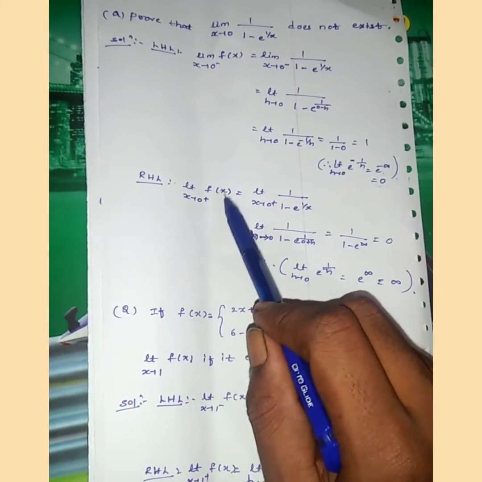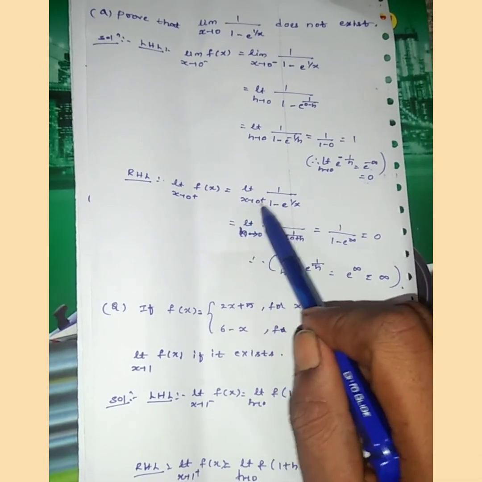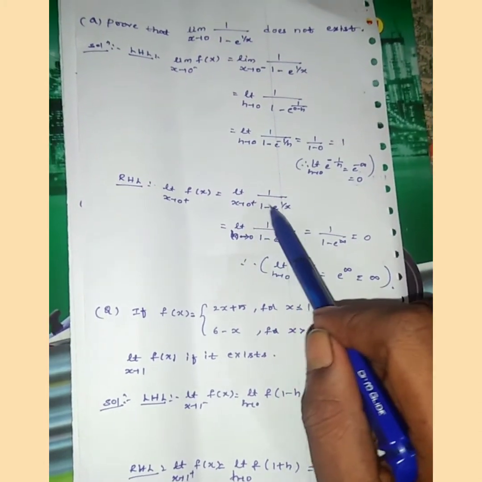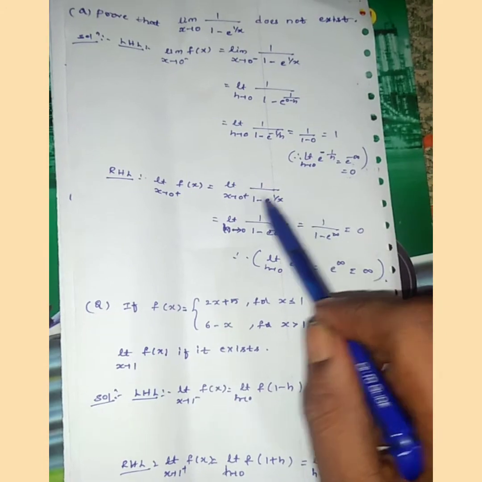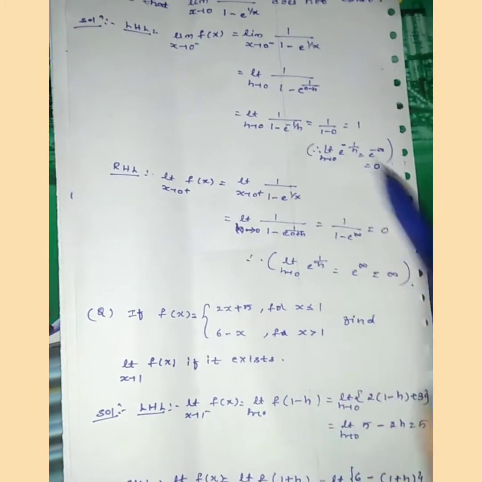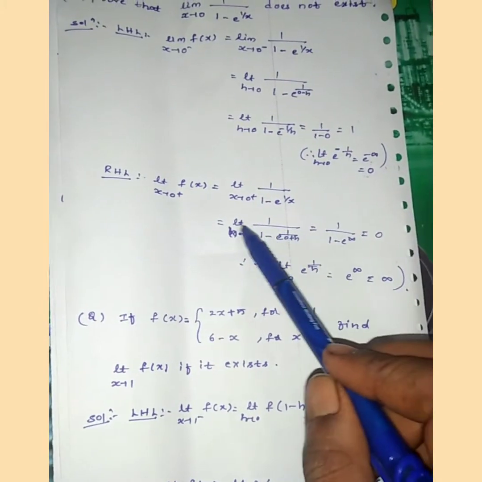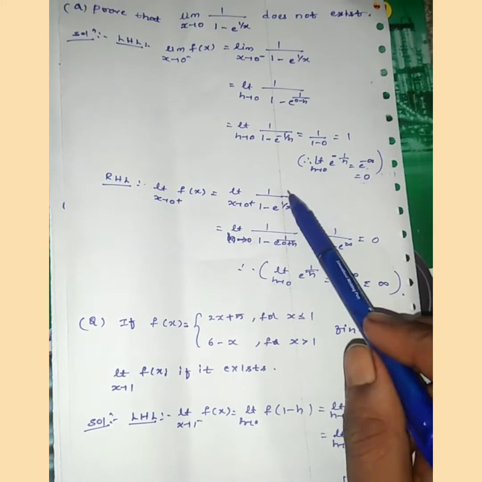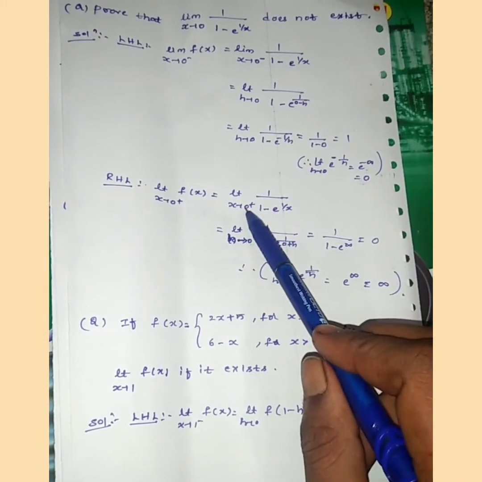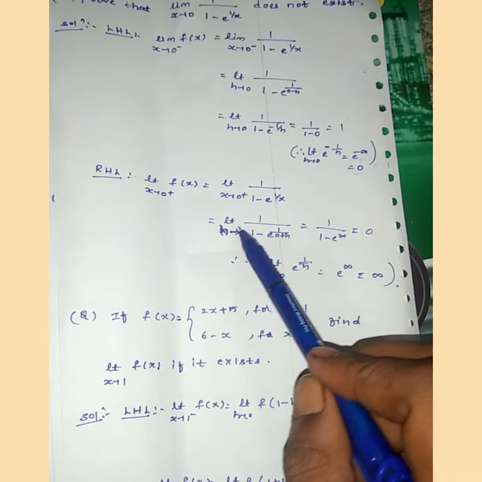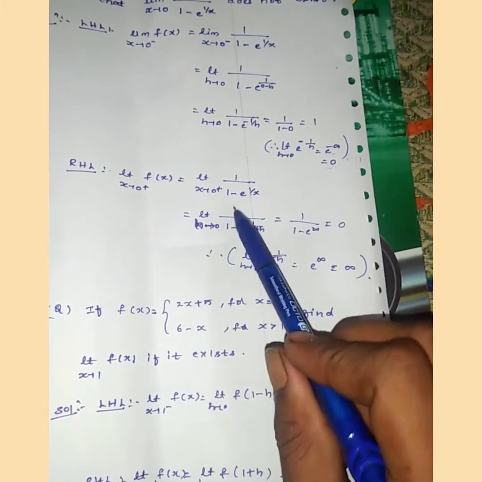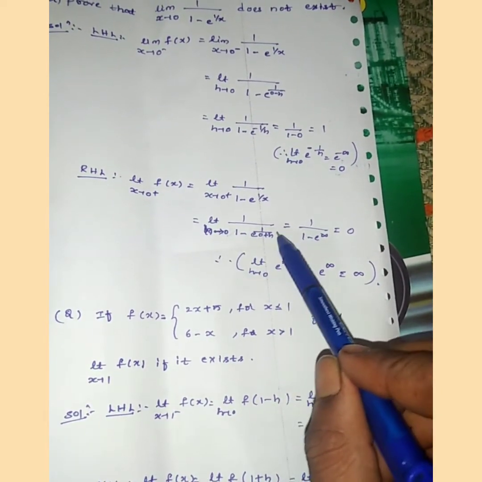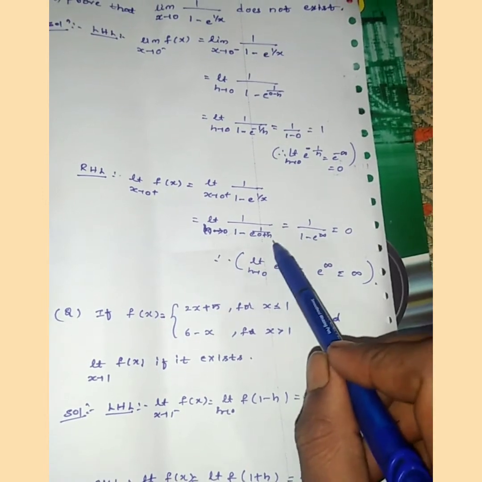And the right hand limit is the limit as x tends to 0 plus of f of x equal to the limit of 1 by 1 minus e power 1 by x. In place of x we replace 0 plus h, we get 1 by 1 minus e power 1 by 0 plus h.